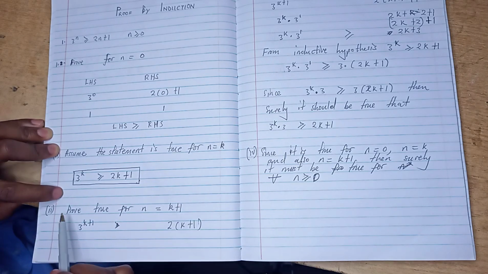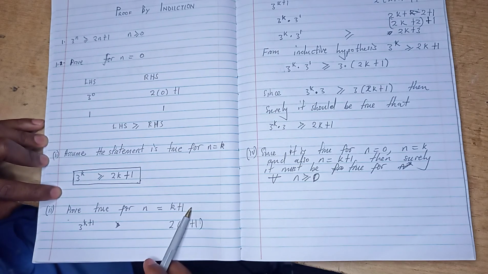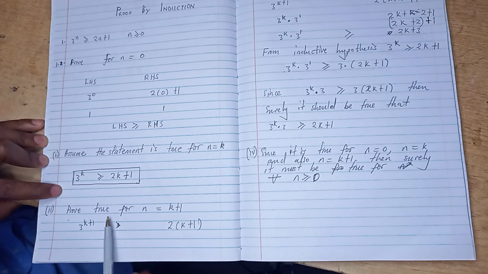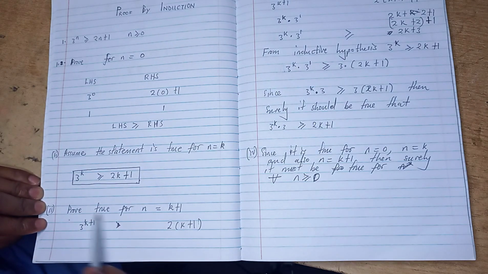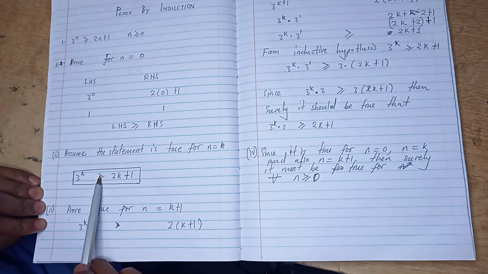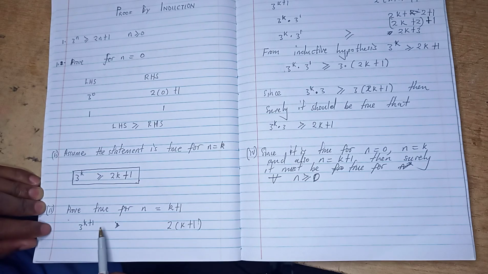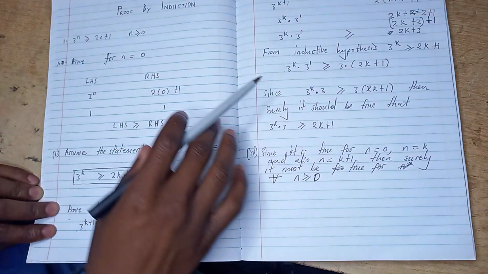Then after that, you have to prove that it is true for n equal to k plus 1. So this is your third stage, the most important one. You are going to have to prove this third stage using the second step. So you have to first plug in n equal to k plus 1. That is what we do.